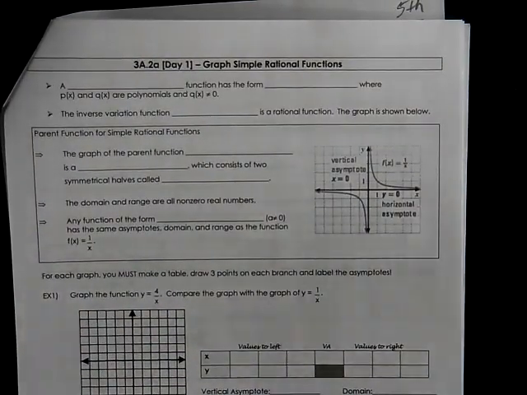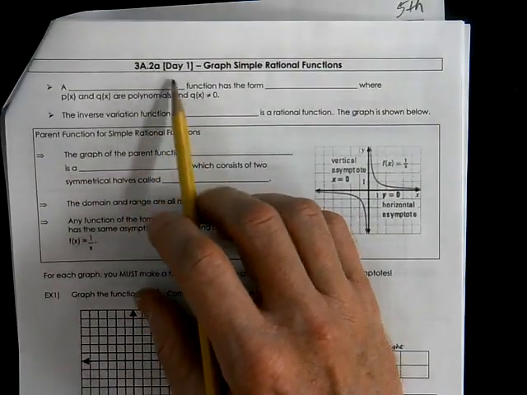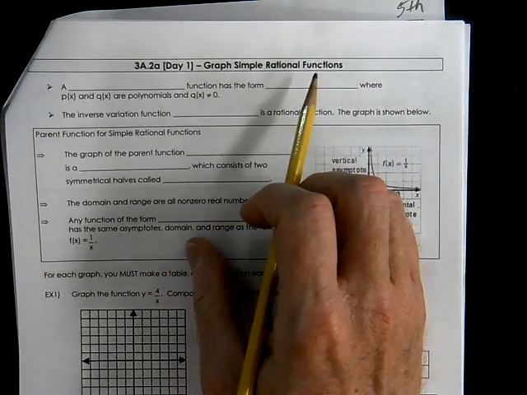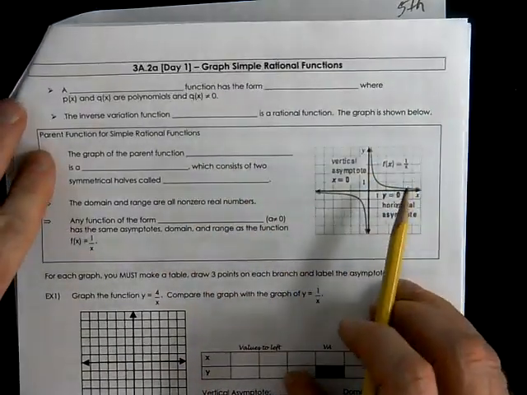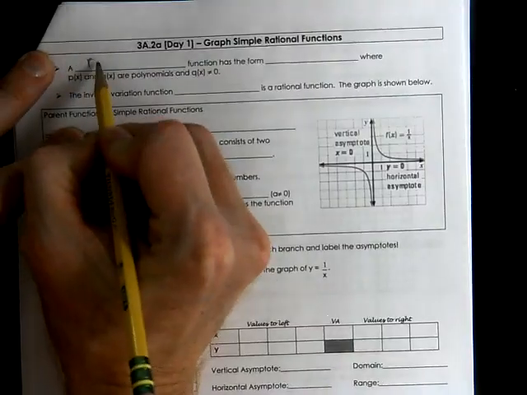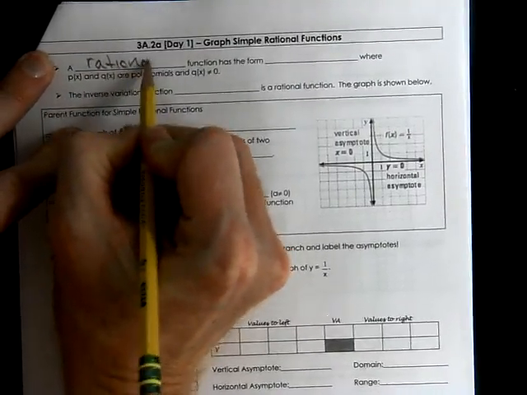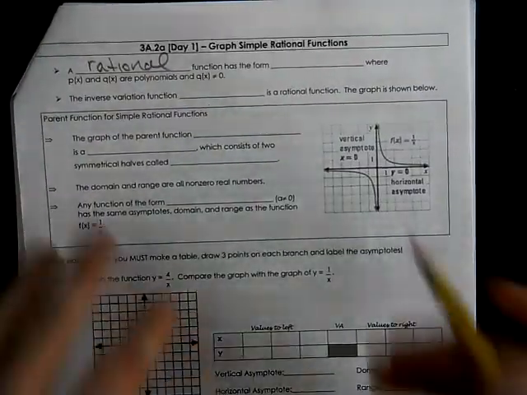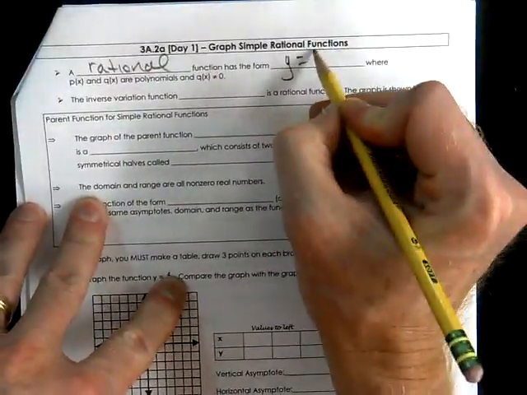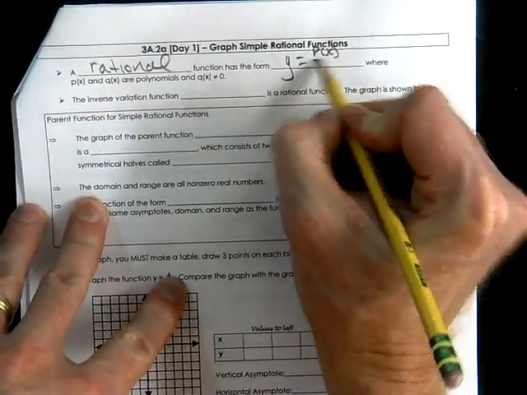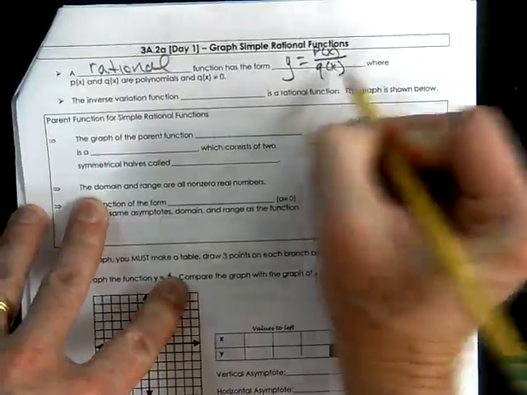This is Algebra 2 with Trig, 3A.2a. We're talking about graphing rational functions. A rational function has the form of P of x over Q of x.